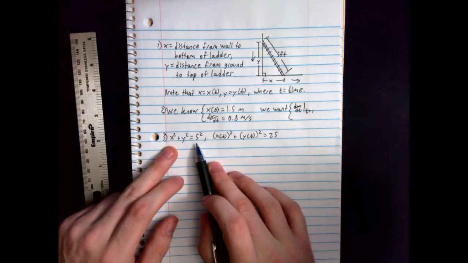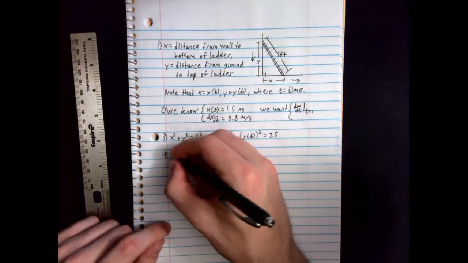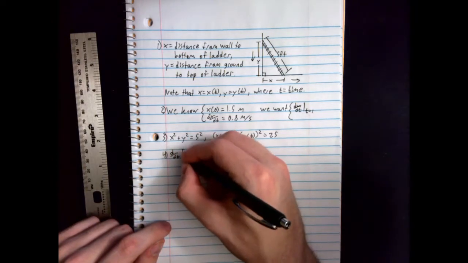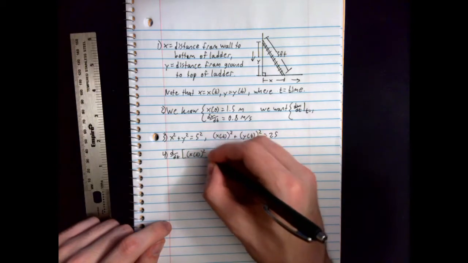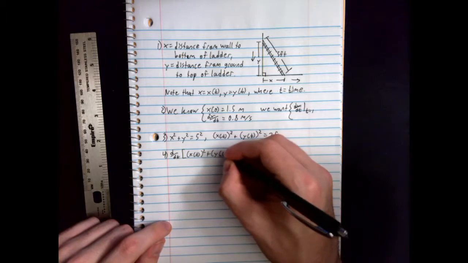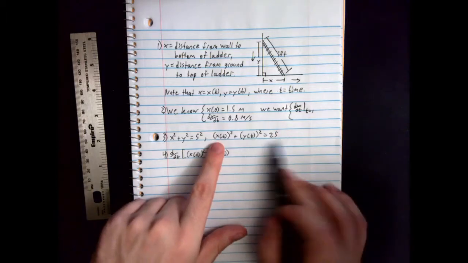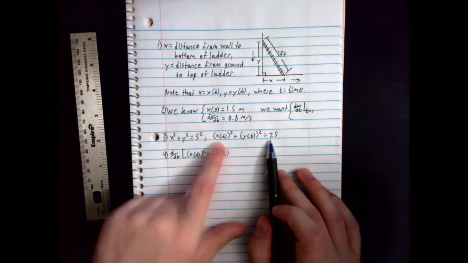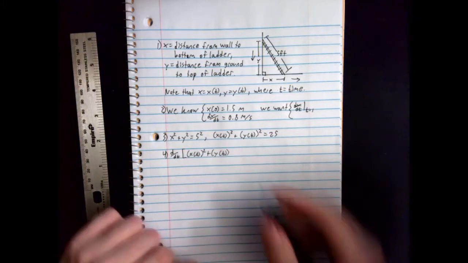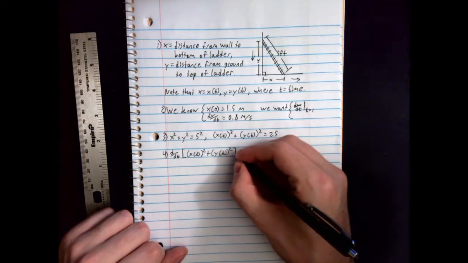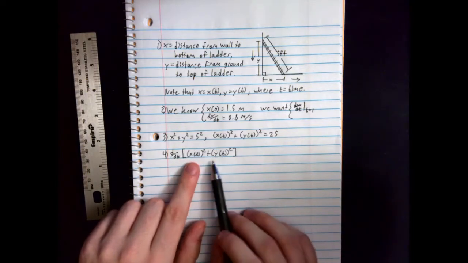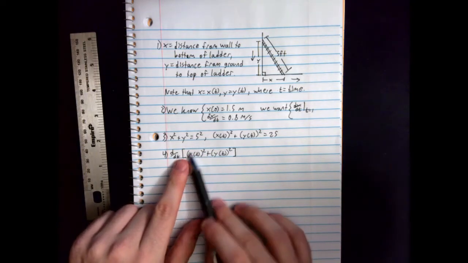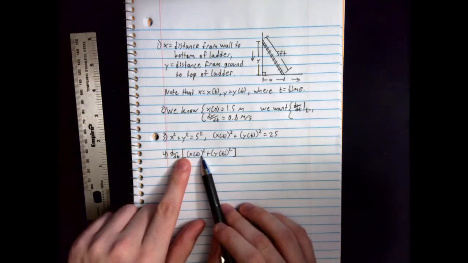Now, let's differentiate it with respect to time. So d/dt of x of t squared plus y of t squared. So we're going to differentiate each side of this equation. One side is fairly easy to differentiate. We'll do that in a moment. If I want to differentiate this equation, I have to apply the chain rule. So I differentiate this outside function, which is the squaring function.